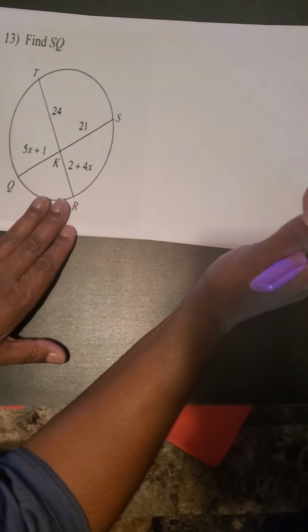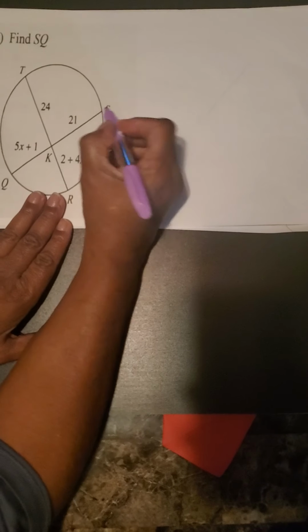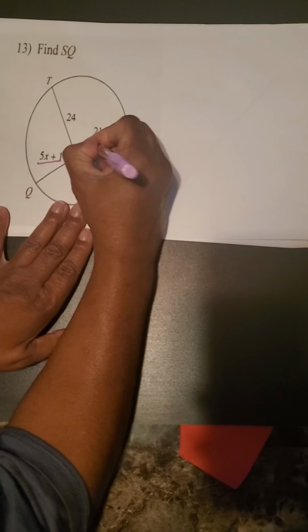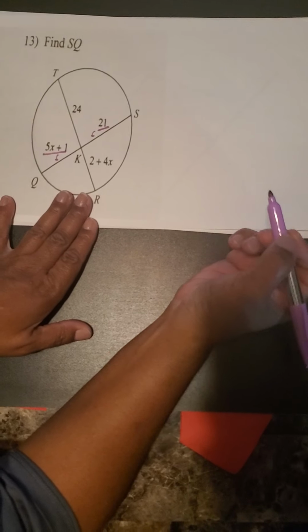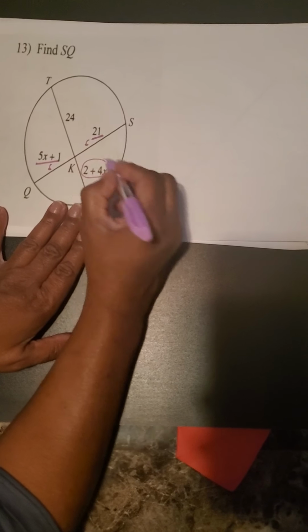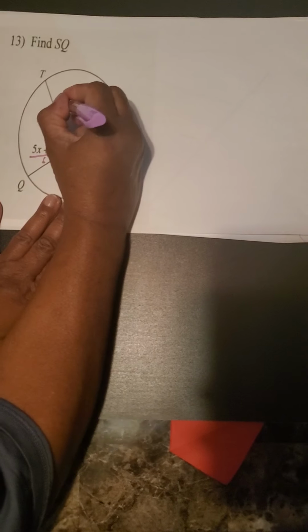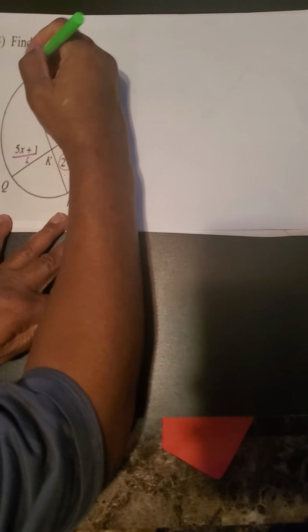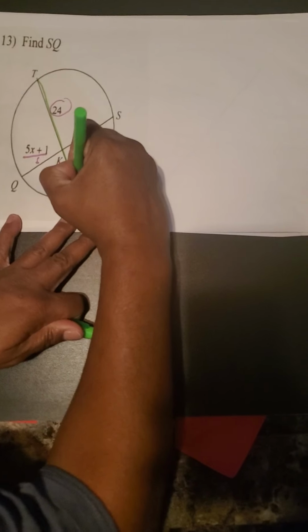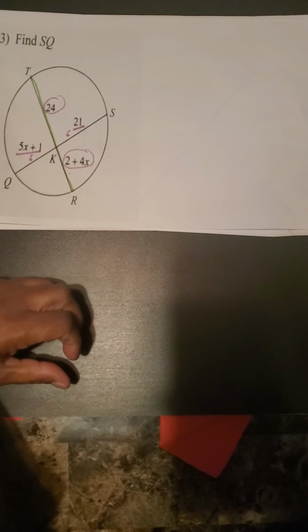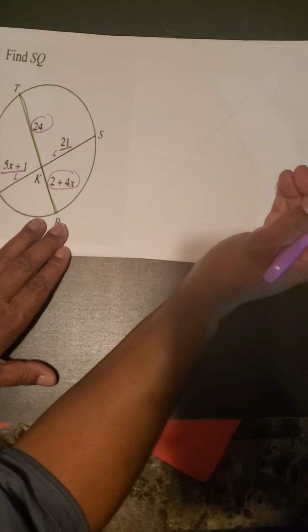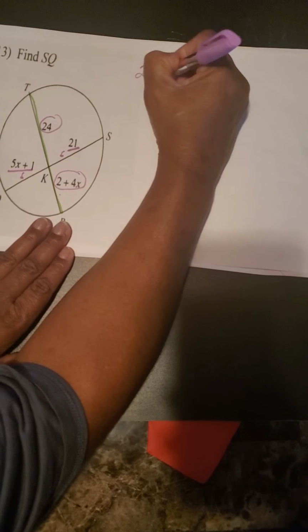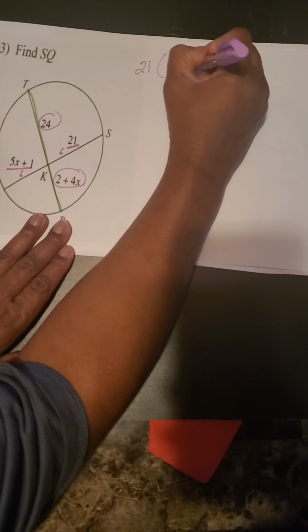So, the first thing we're going to do is determine who goes with who. 21 goes with 5X plus 1 because we're both on the same card. Then I'm going to put a circle around this one because it corresponds with that one. We're on the same chord. Then we're going to multiply these pieces. Put your whole number out first. 21 times 5X plus 1.